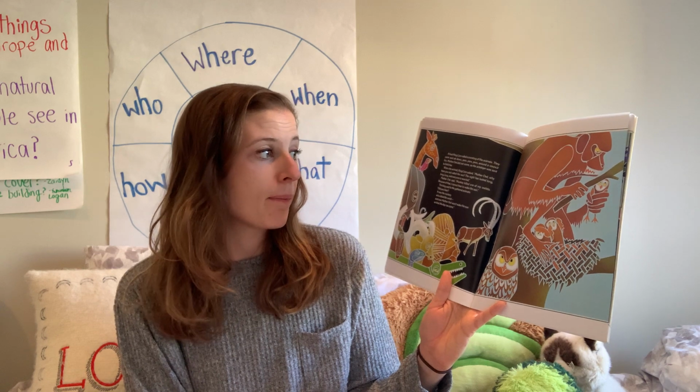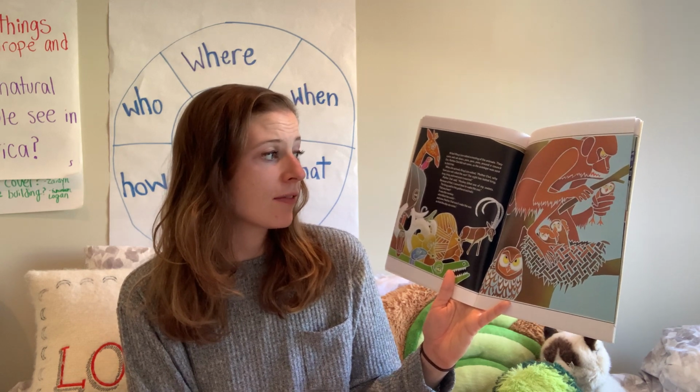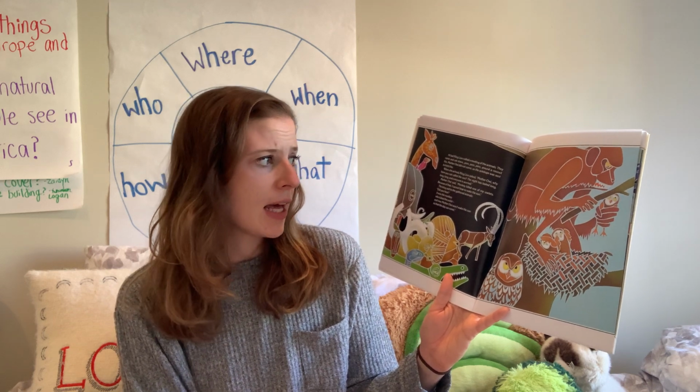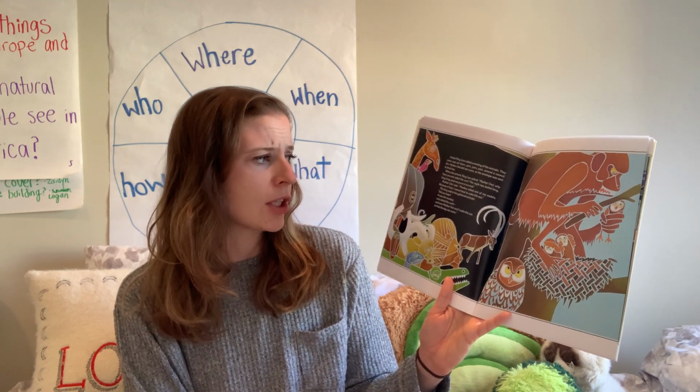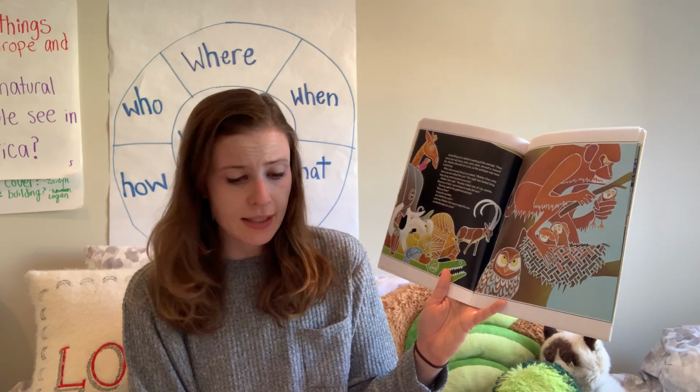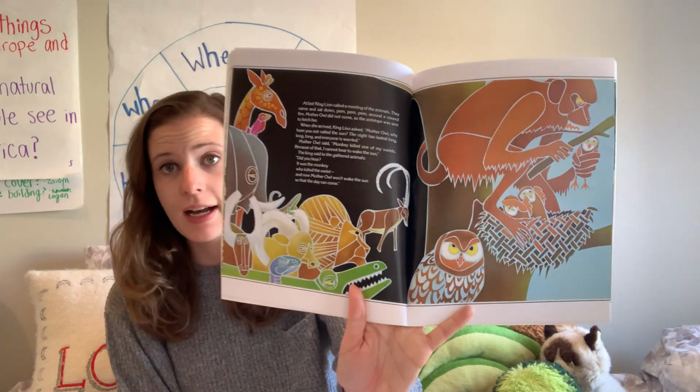Mother Owl said, "Monkey killed one of my owlets. Because of that, I cannot bear to wake the sun." The king said to the gathered animals, "Did you hear? It was the monkey who killed the owlet. And now Mother Owl won't wake the sun so that the day can come."